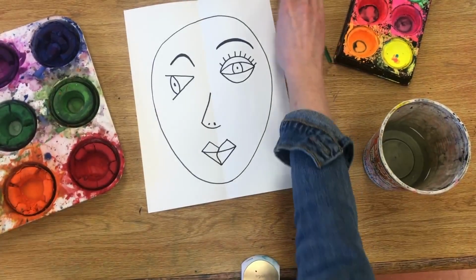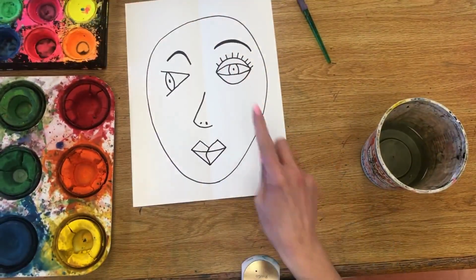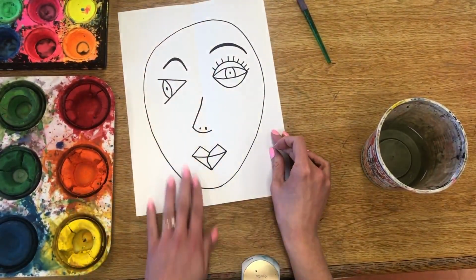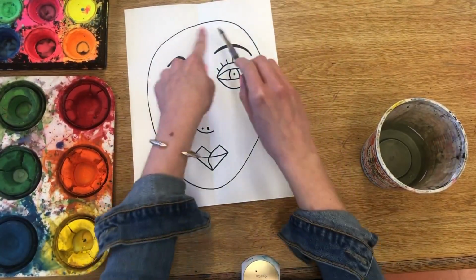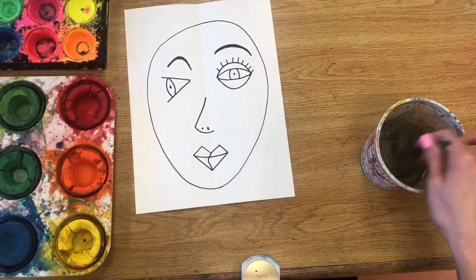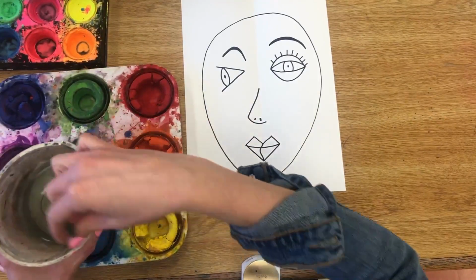All right, so the next step is we are going to be painting these with our tempera cakes, but we are going to be painting one side of the face a color and the other side a different color. When these are all dry next time, we're gonna be cutting it out, so you can actually paint right outside the lines and it does not matter.